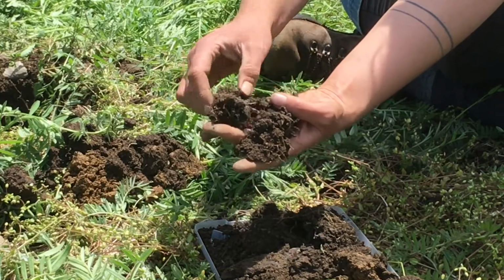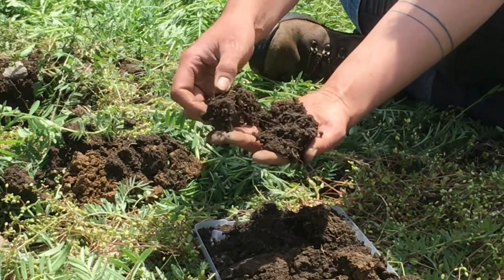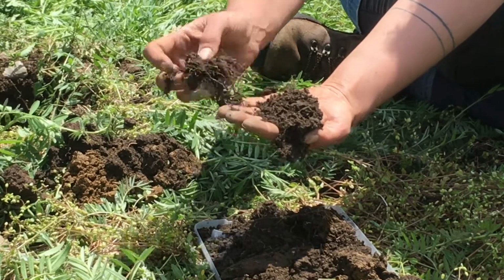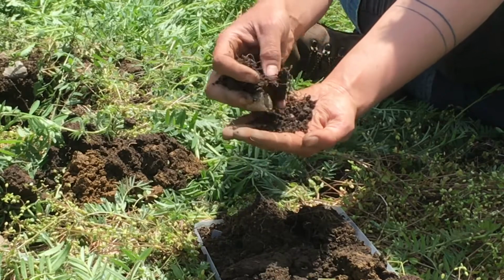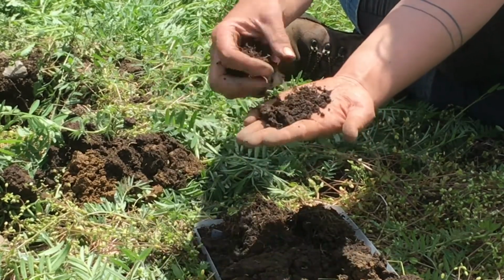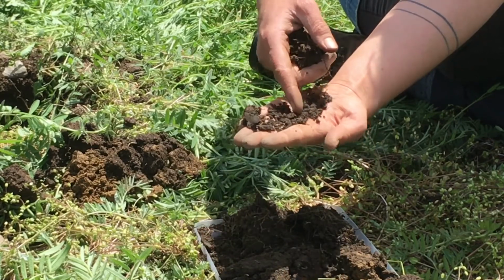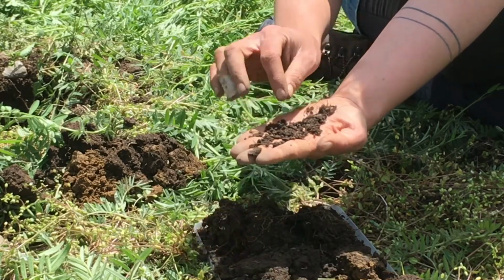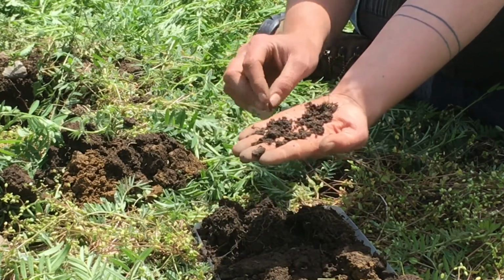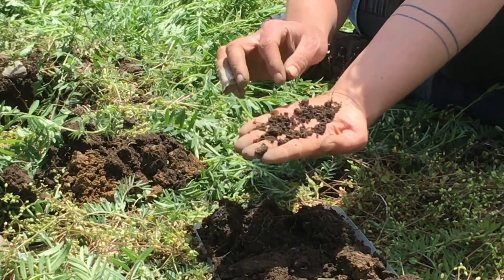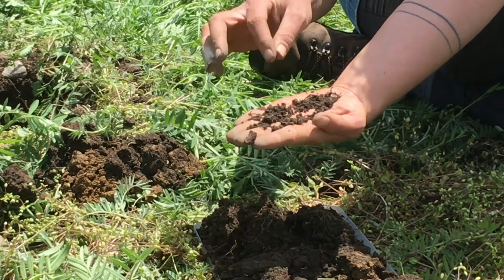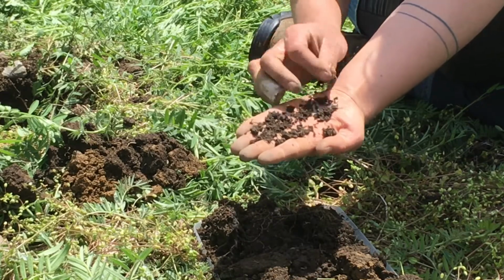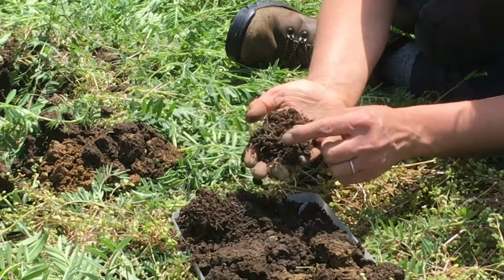You can see here that there's a lot of really nice aggregation. I would call this granular aggregation, and this is fine to medium size. For a full description of those distinctions and those different categories, you can look at our manual, which we're providing a link to with this video. But these are granular aggregates because they're relatively circular, and the size classification is fine to medium, which has to do with the number of millimeters of diameter the little aggregates have. But the other aspect is prevalence.